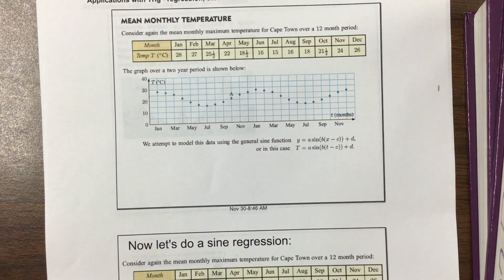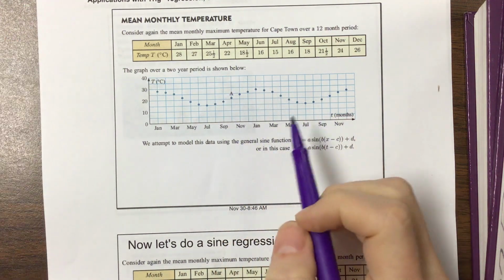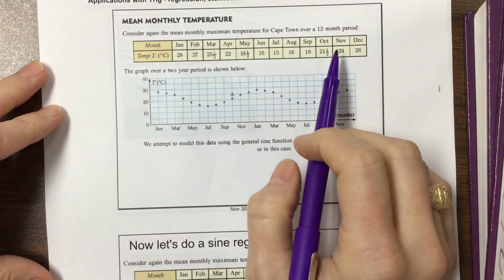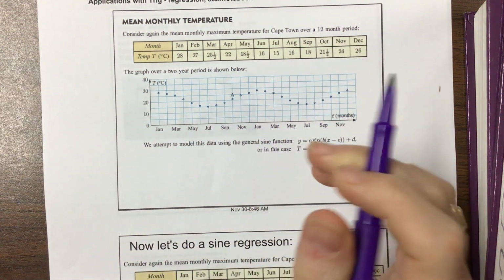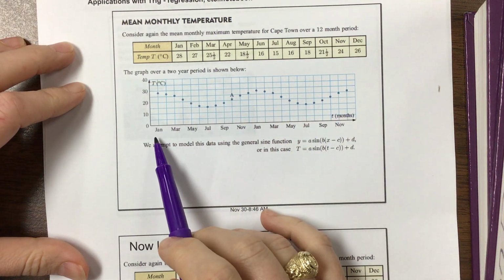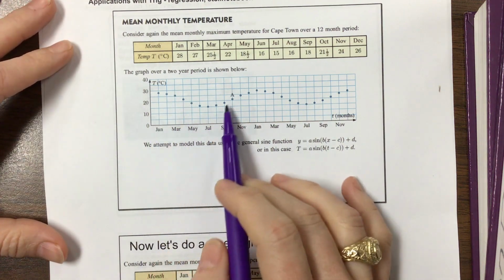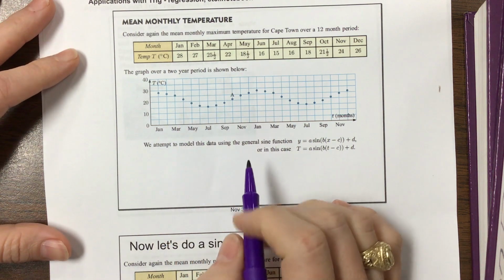Today we're going to look at a few applications of sine functions. So the first thing I want to look at is a regression. They've given us the months of the year and the temperature. This one is saying in Cape Town. So they graphed these. Notice they made January equal to 1 and so forth. So they've got these points. What we're going to do is do it both by hand and then with the calculator.